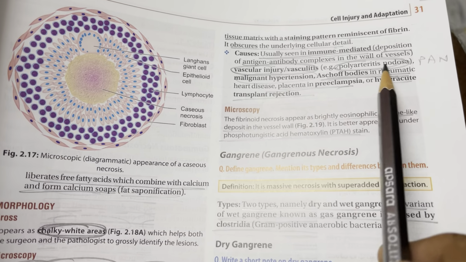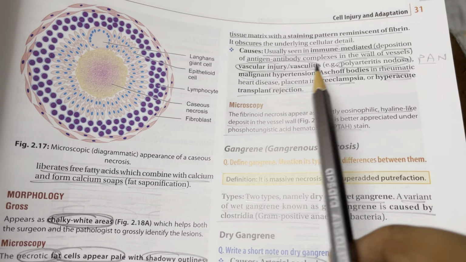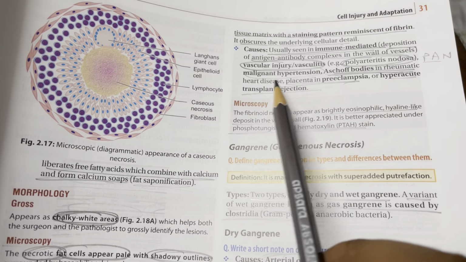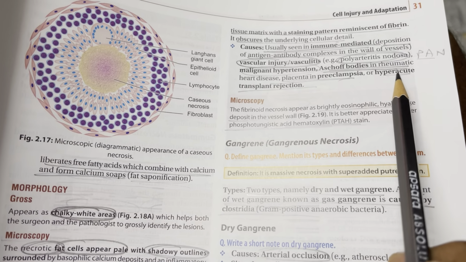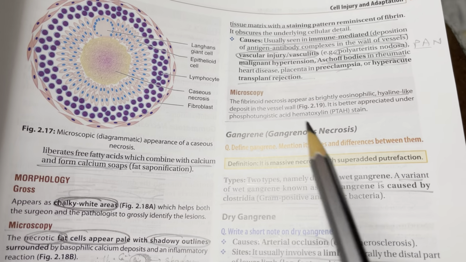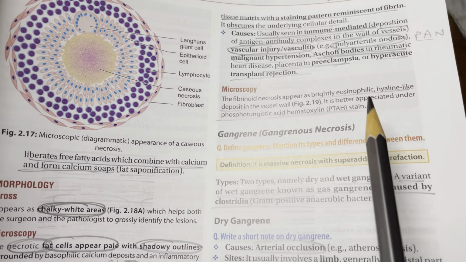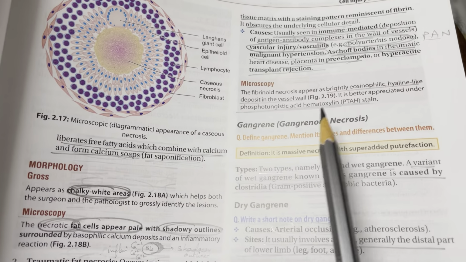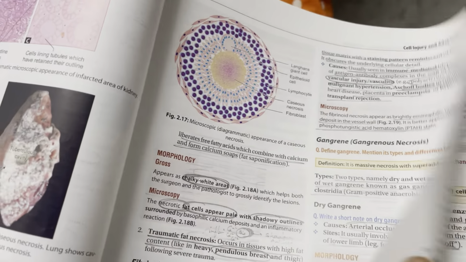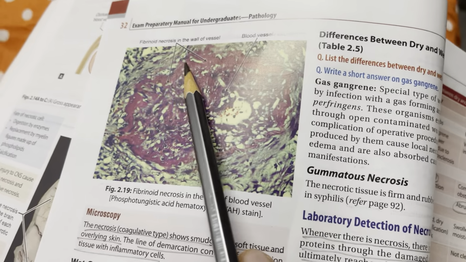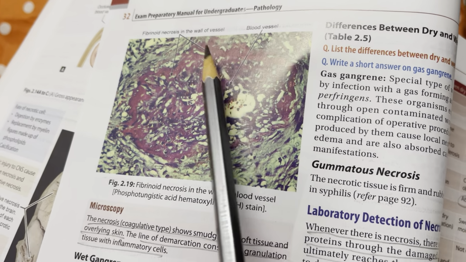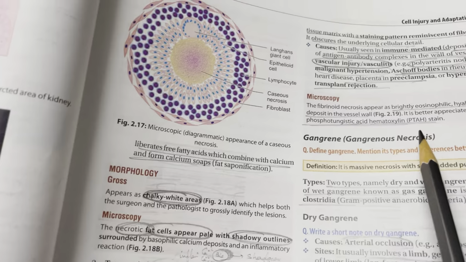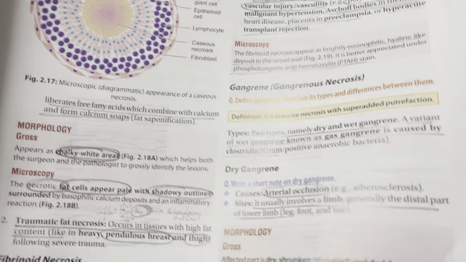So you can see it in vasculitis, for example, polyarteritis nodosa, malignant hypertension, Aschoff bodies in rheumatic heart disease, and preeclampsia placenta and hyperacute transplant rejection. So you can see eosinophilic hyaline deposit in the vessel wall. You can see it better with phosphotungstic acid hematoxylin stain, or PTAH stain. So in the vessel wall, you can see fibrinoid necrosis, glassy, bright eosinophilic, hyaline-like deposit.